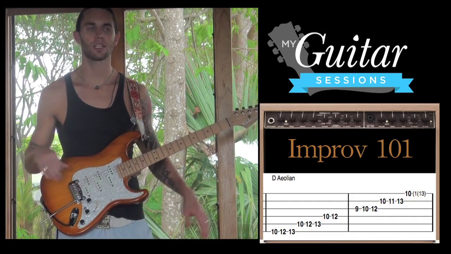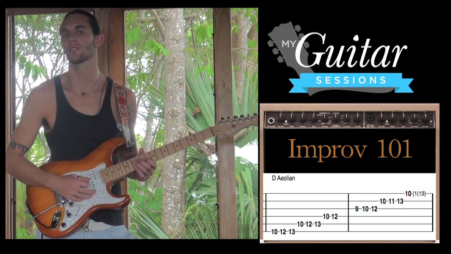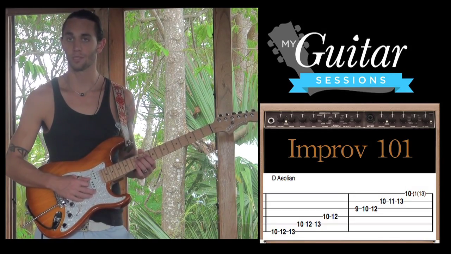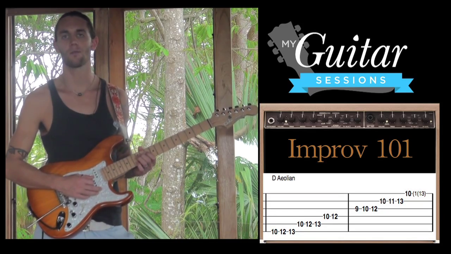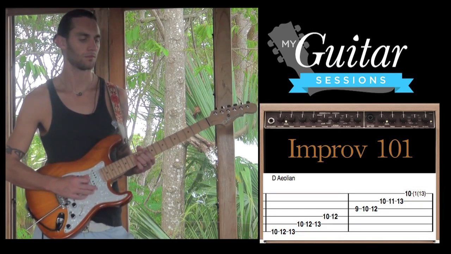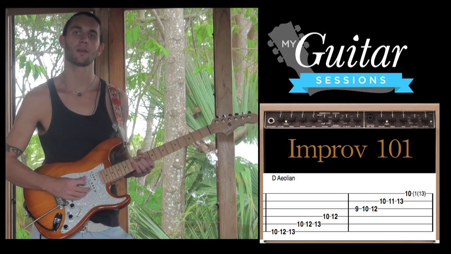Remember, you don't have to come up with a brilliant solo right off the bat. You can just play quarter notes with random notes within a particular scale. For example, I'll just play straight quarter notes, messing around within D Aeolian. With a little bit of space.